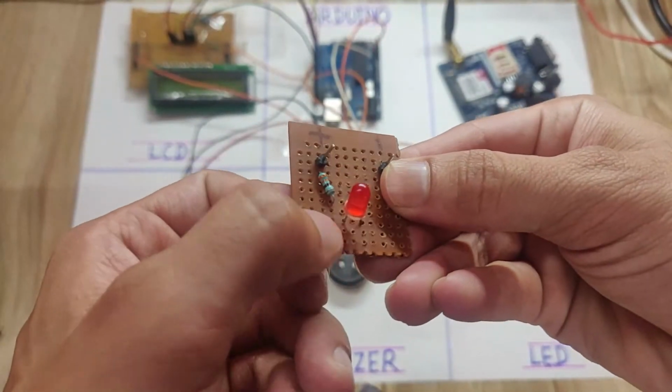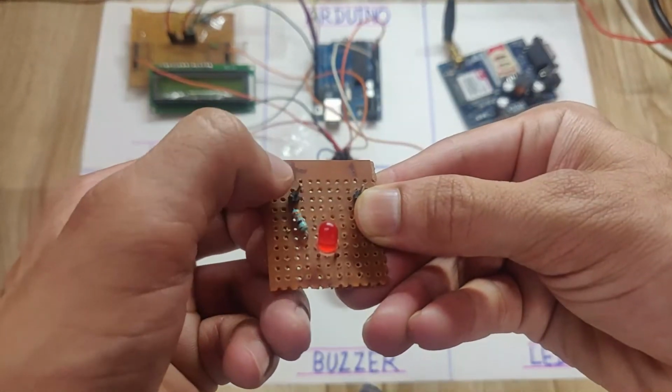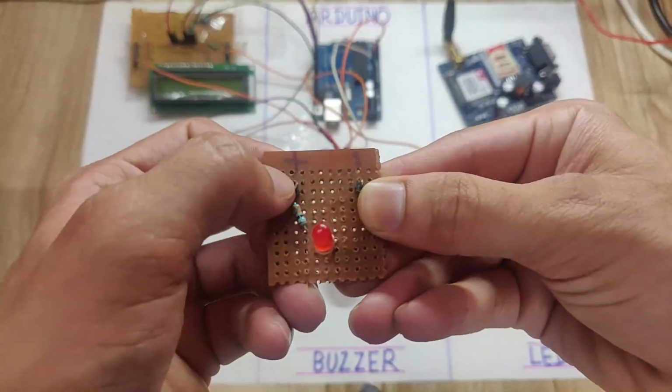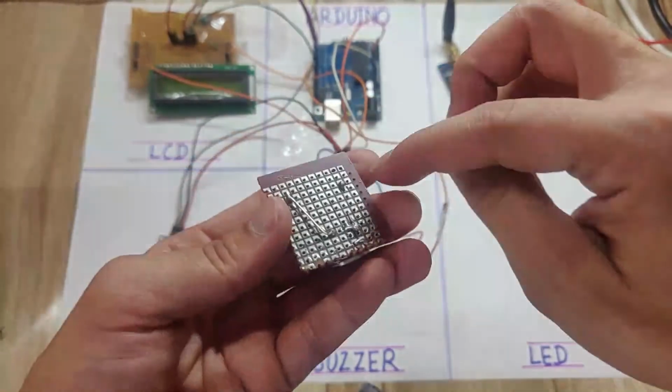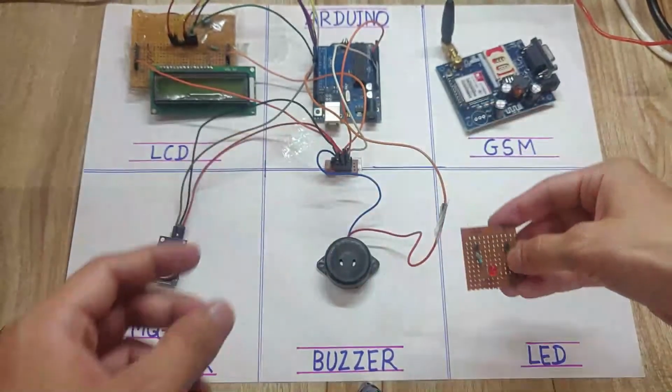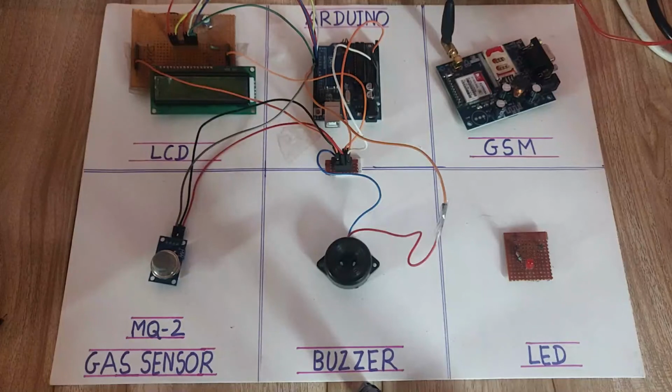You can see one point of the LED should be connected to one point of the resistor, and the other point of the resistor should be connected to the Raspberry Pi, and the next point of our LED should be connected directly to the ground. So you can see at the back end this circuit is designed. You can develop this circuit on your own on a breadboard also, or on a zero PCB.